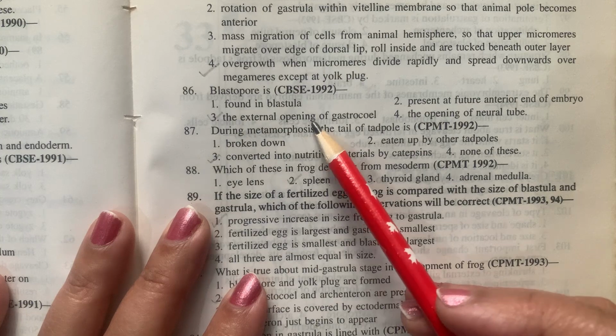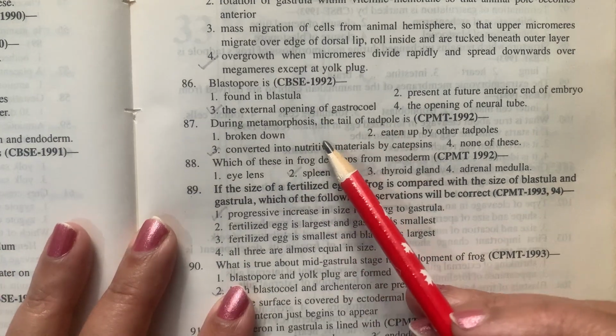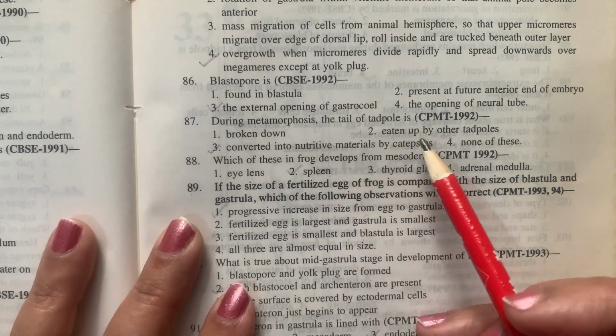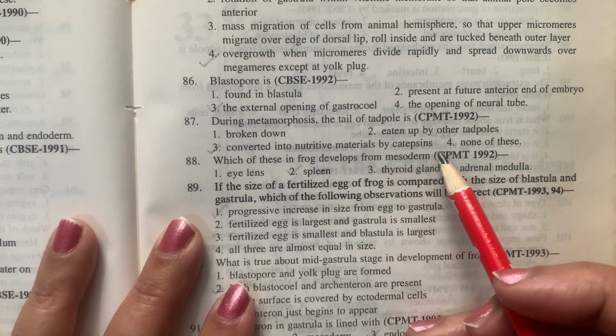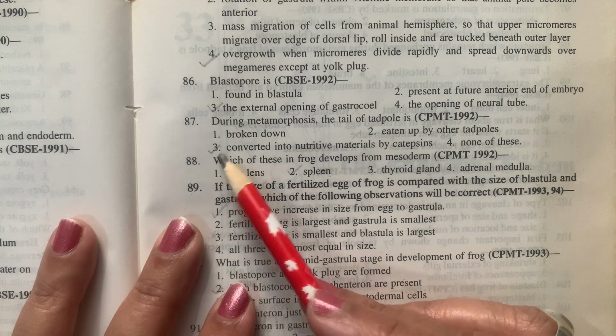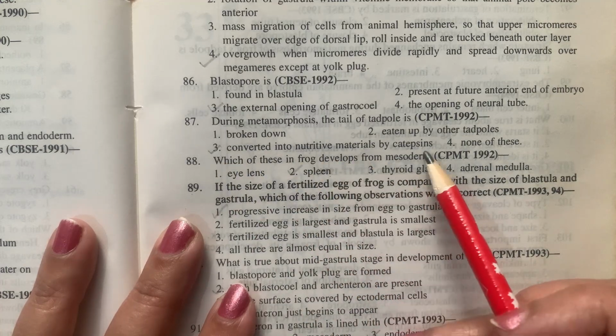Third option, the external opening of the gastrocele. During metamorphosis, the tail of a tadpole is broken down, eaten up by the other tadpoles, converted into nutritive materials by cat spay. None of these. Third option is correct, converted into nutritive material by cat spay.